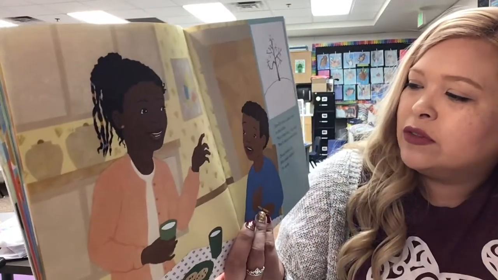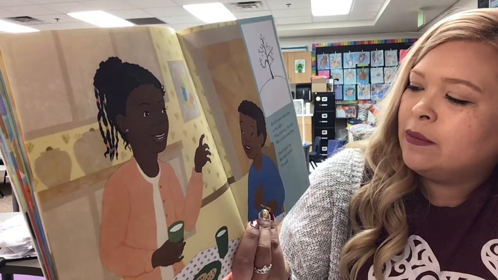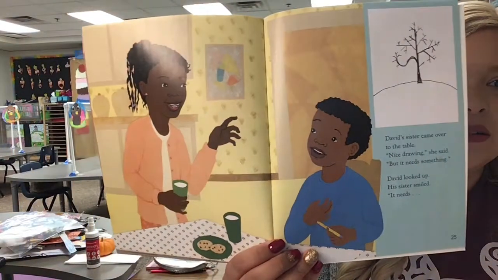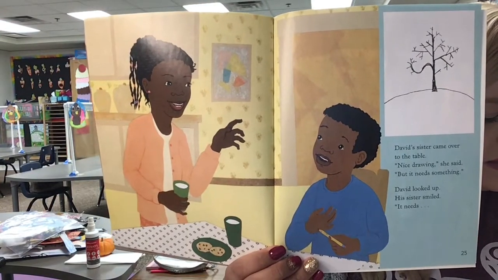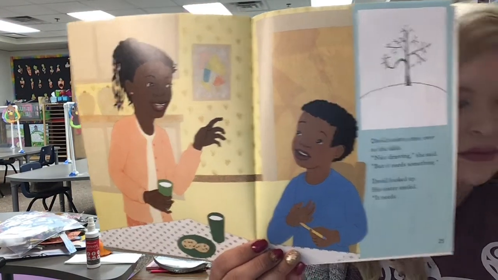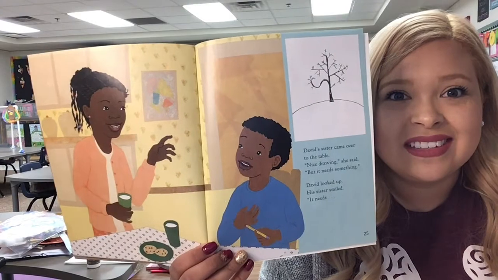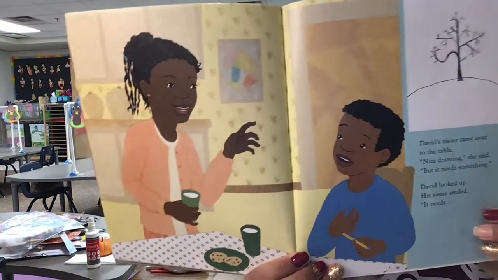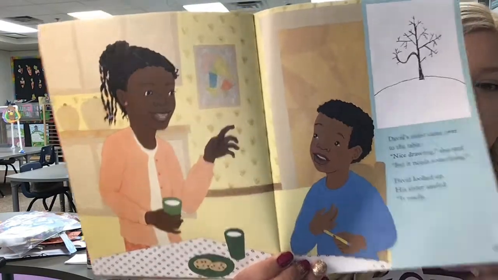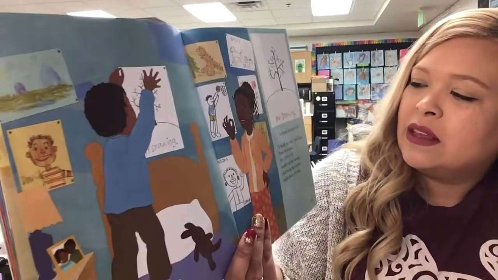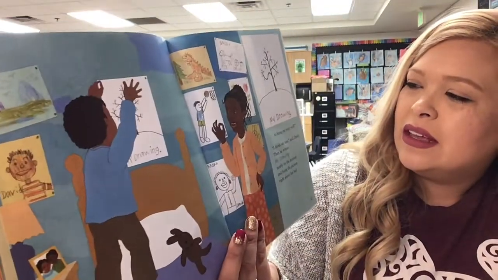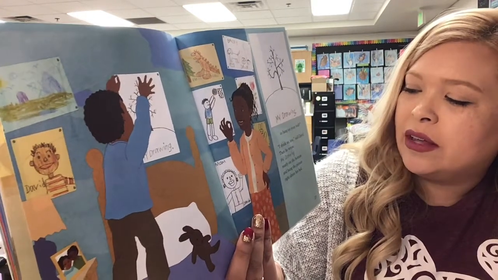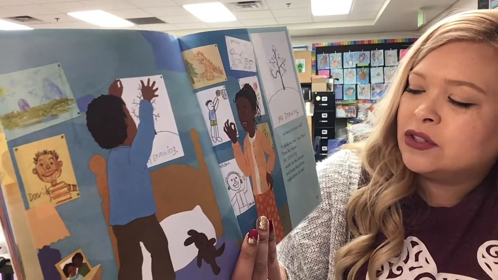David's sister came over to the table. "Nice drawing," she said, "but it needs something." David looked up. His sister smiled. "It needs..." What do we think his sister thinks that it needs? Like, what could his drawing need? What is she gonna do? Let's find out. "To hang on your wall." "I think so too," said David. Then he wrote "my drawing" neatly on the bottom and hung the picture right above his bed.